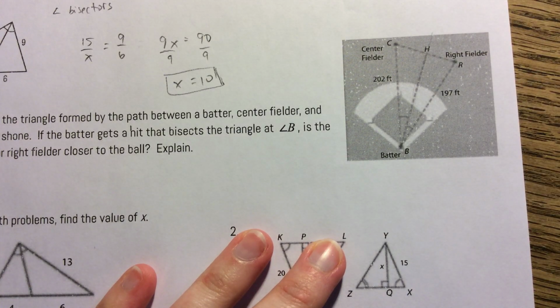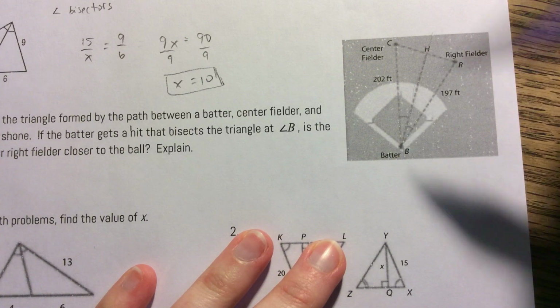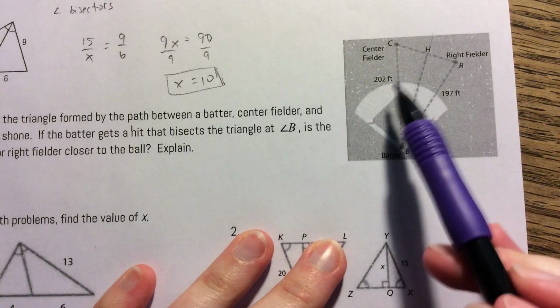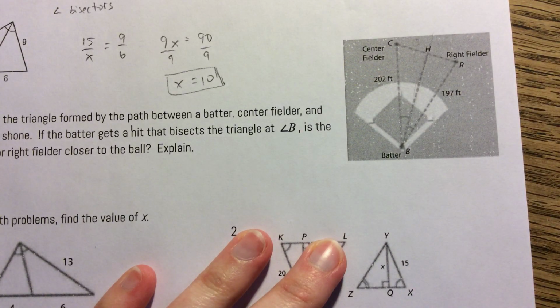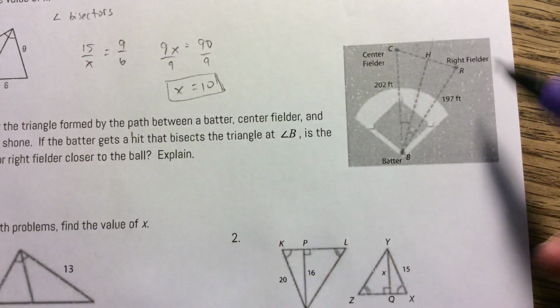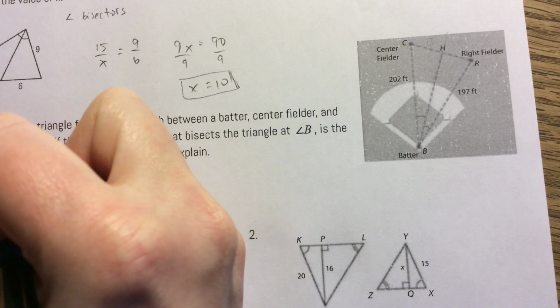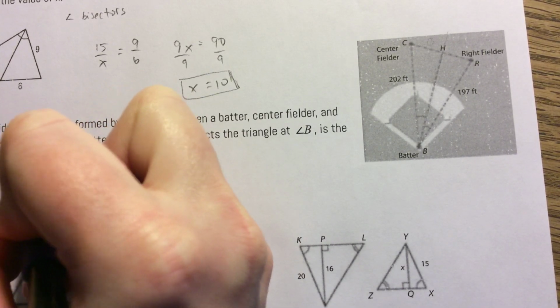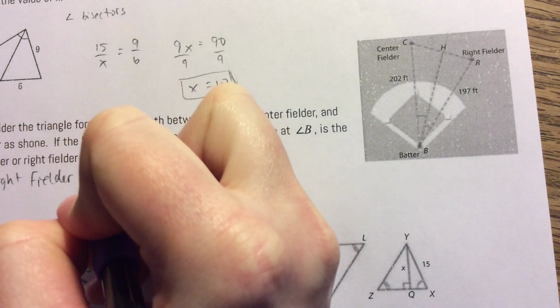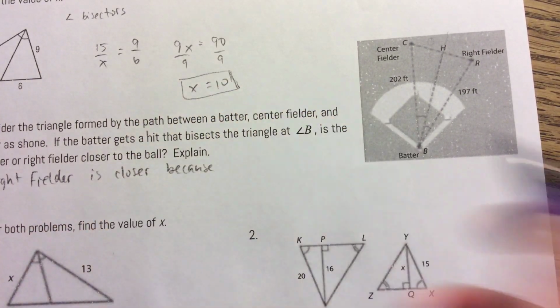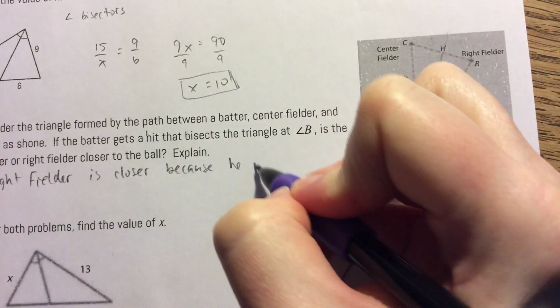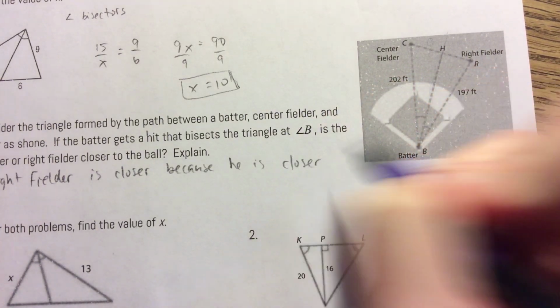So again, proportional relationship, because this is using angle bisector on here. If this side is longer here, that means that this part is going to be longer here. So the right fielder is going to be closer, because he is closer to the batter.